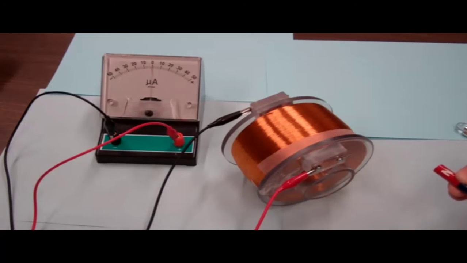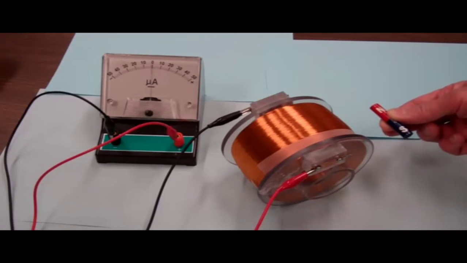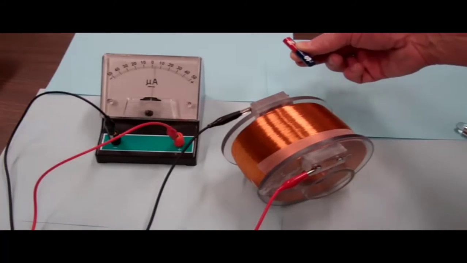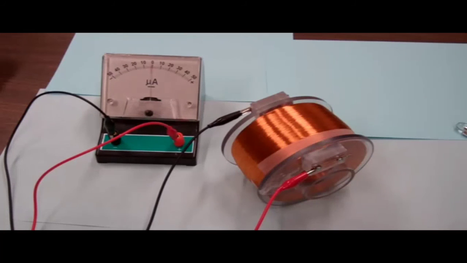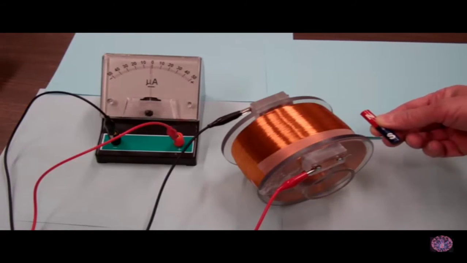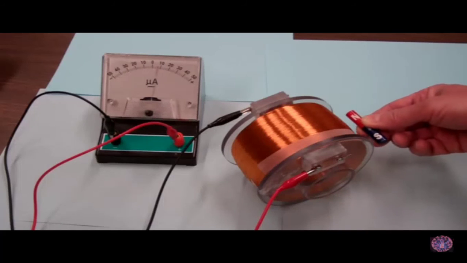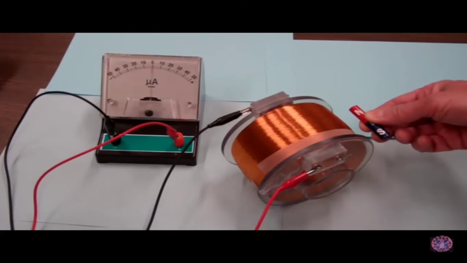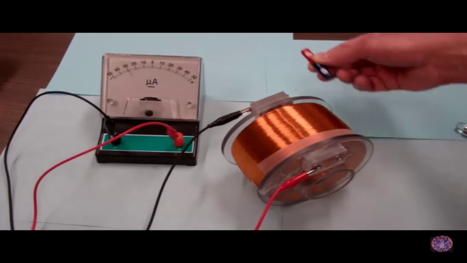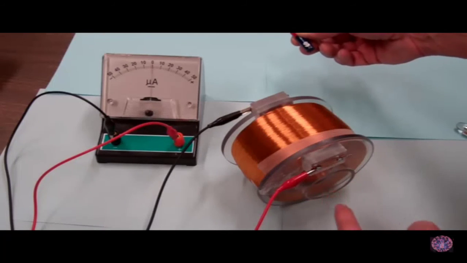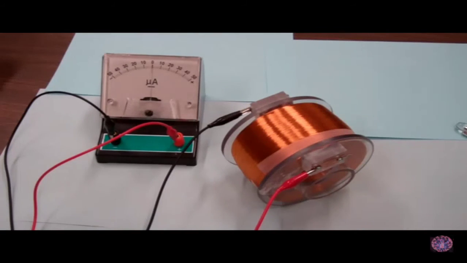So now I'm going to take the magnet and move it alongside the coil. As I'm moving it towards the coil, I noticed I was generating a positive current, and as it continues to move away, now it's a negative current. So as I'm moving it towards the coil, I'm generating an increase in magnetic flux and a positive current flow. And now as it's moving away, I have a decrease in magnetic flux and hence a current flowing in the opposite direction.